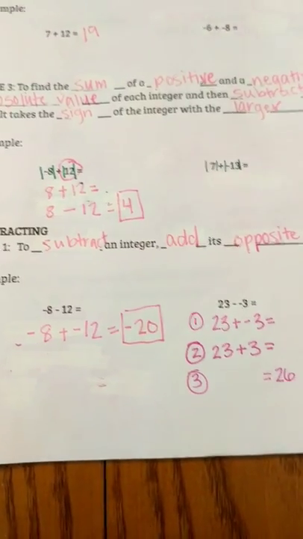Okay, so we'll go ahead and flip the page.